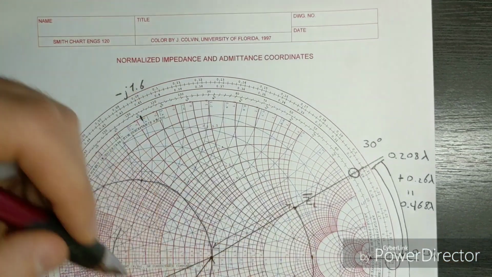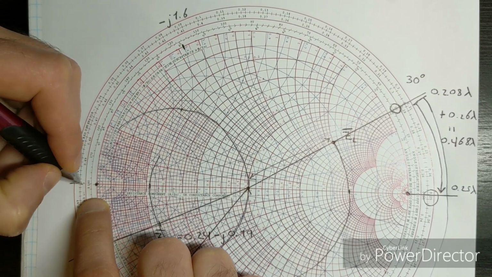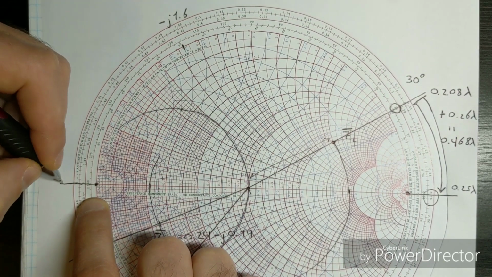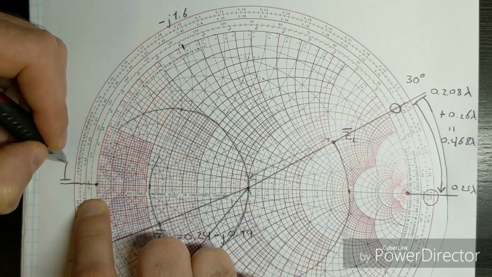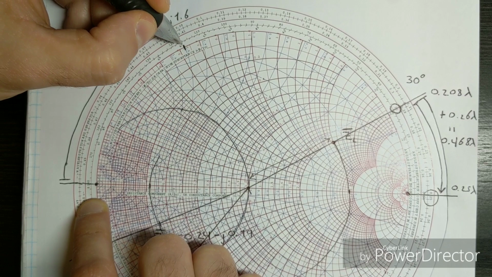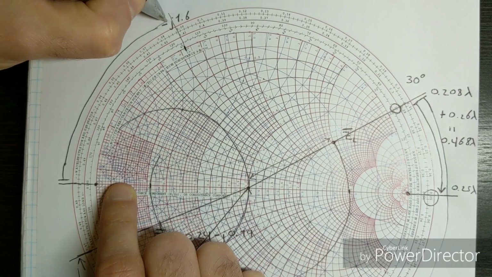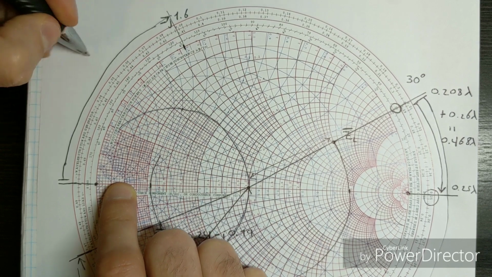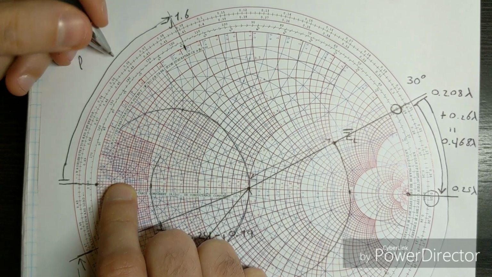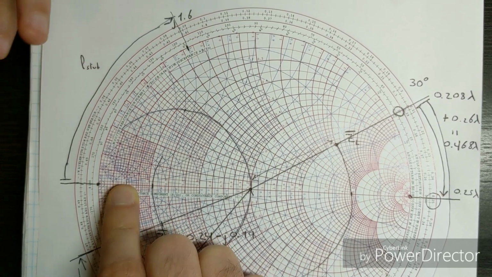So this is telling us that we want to terminate our stub with a short. It's going to be a short-ended stub. We start here, and we want to go all the way up to this point here. That is going to be the length of our short-circuit stub.